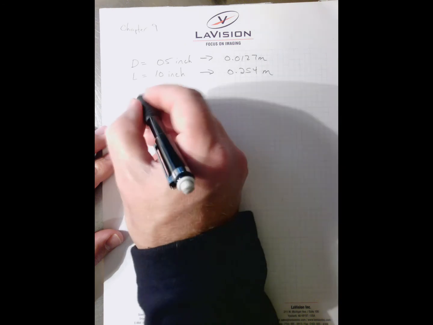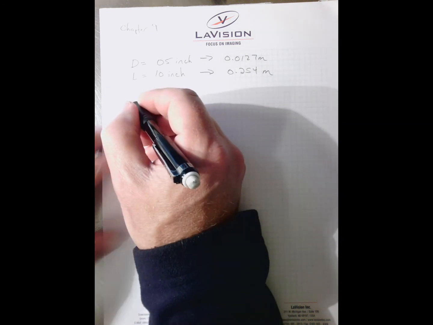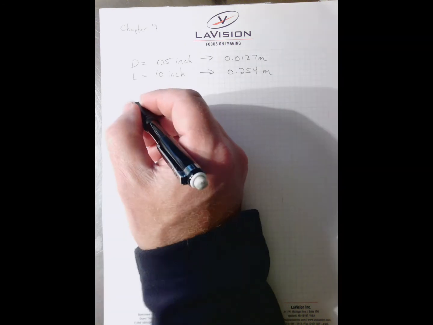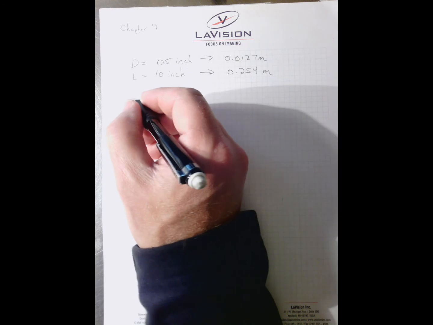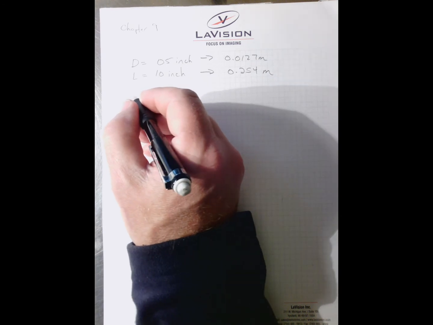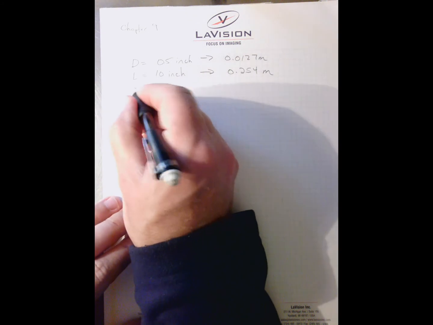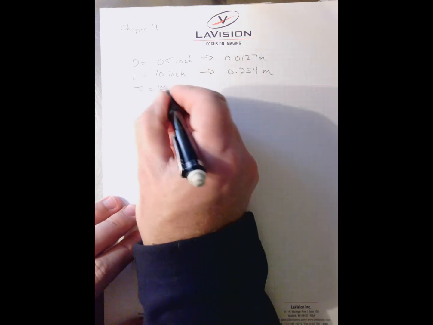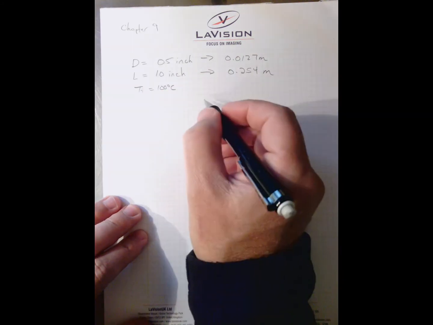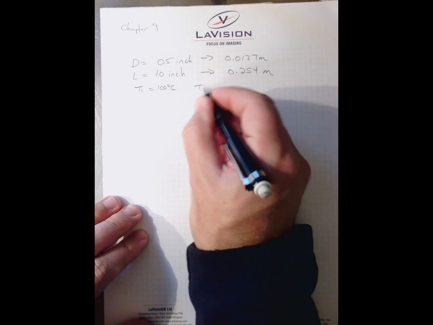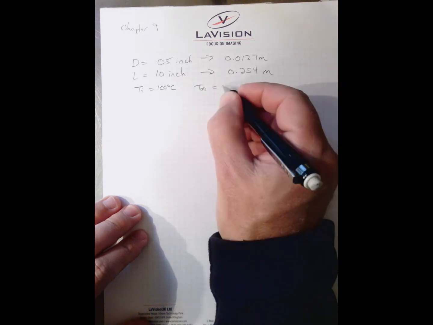So I'm going to assume that the hot dog was boiling at the moment it was taken out, and so we're going to set its temperature to 100 degrees C. So Ti is equal to 100 degrees C, and T infinity is 70-something Fahrenheit.